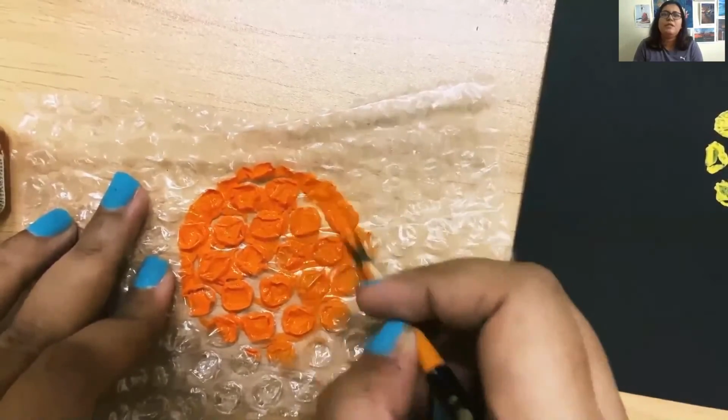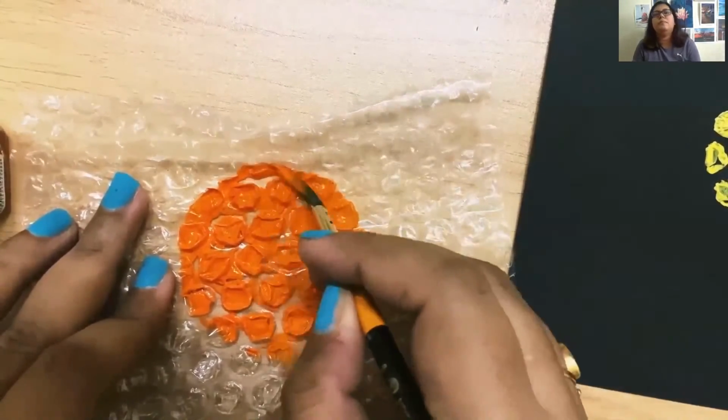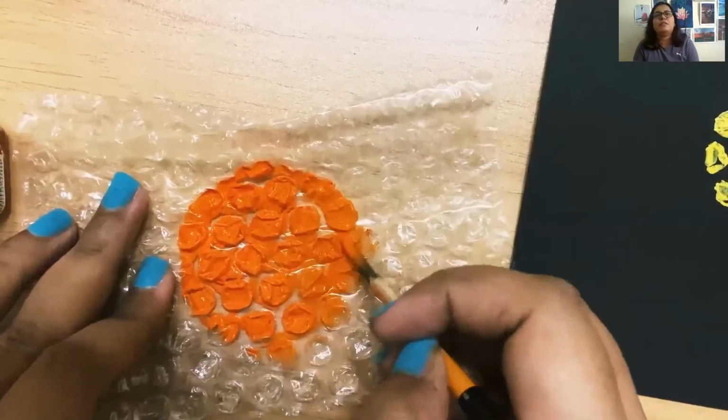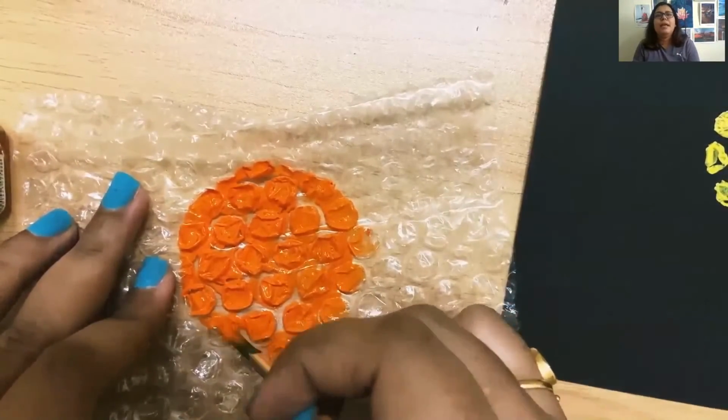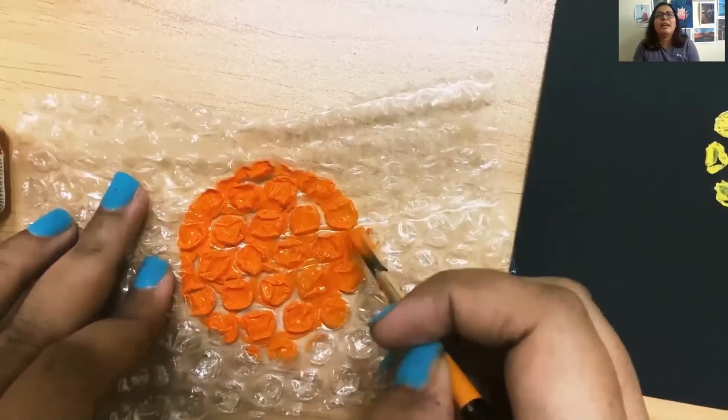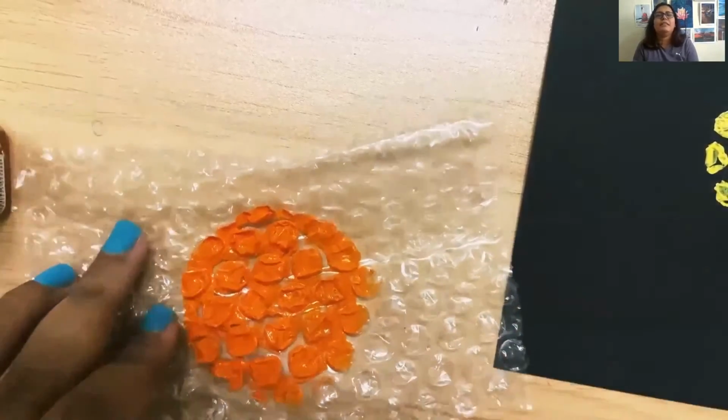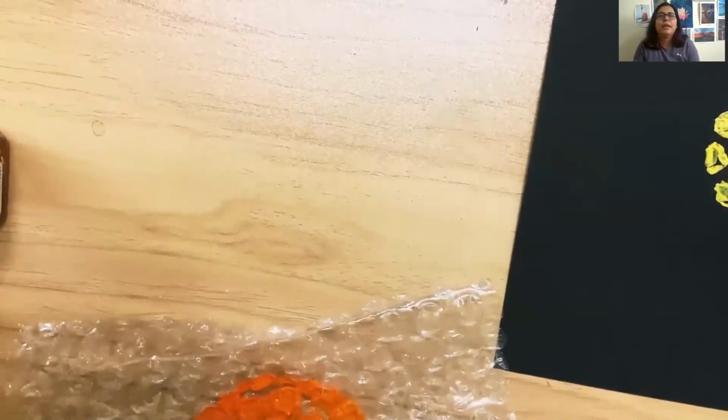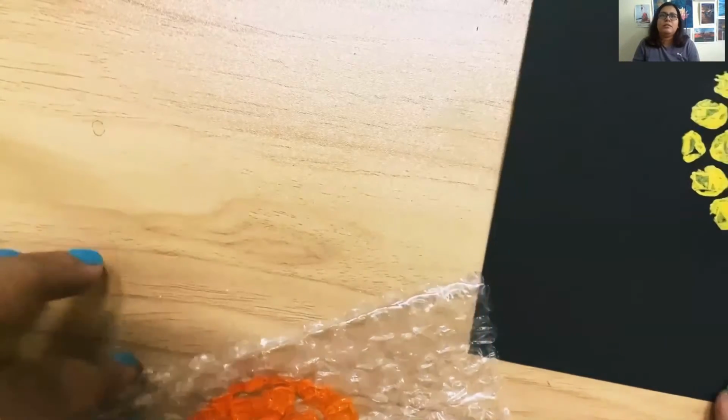So see, it's a rough circle. It's not a nice or complete full circle, just a rough circular shape. And just keep applying the color nicely on top of every bubble that is there within that circle. And then we will just flip the paper so that the smooth surface is facing towards us.